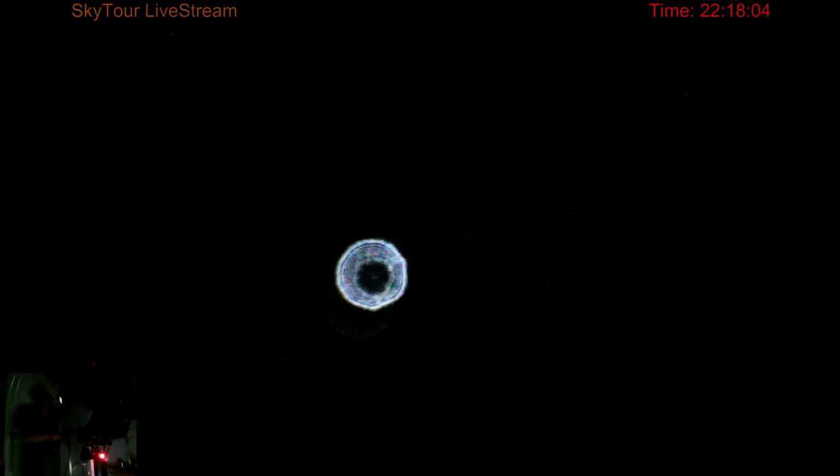Now, when you have an object centered in the view, that black disk should be centered, and you can see that it's not quite centered. That means that the telescope itself is what's called out of collimation. So I have to collimate it. It's ever so slight, but it does need to be collimated.